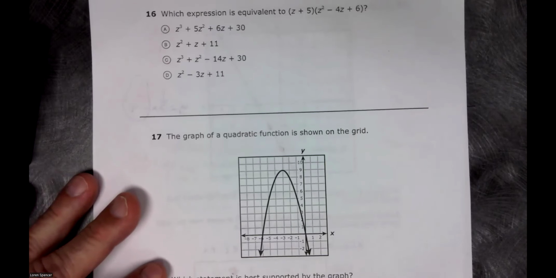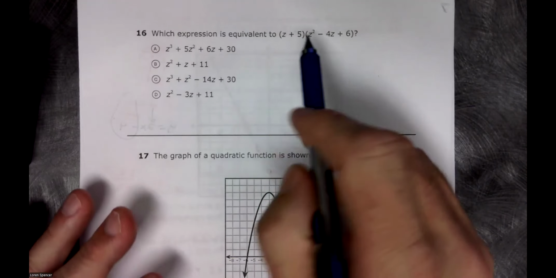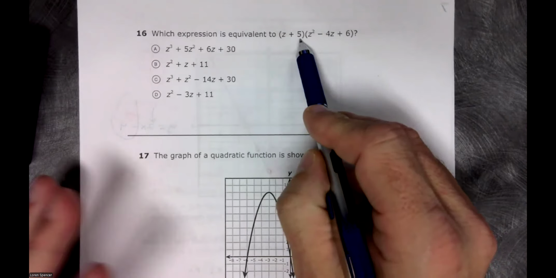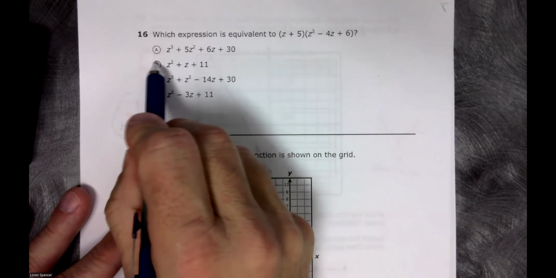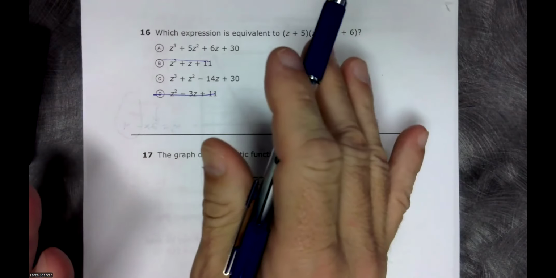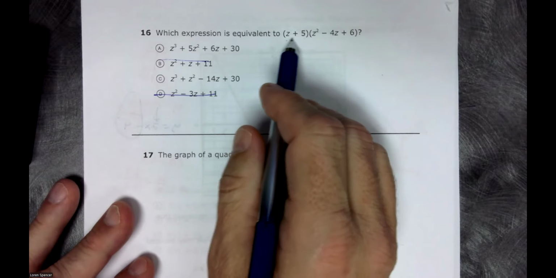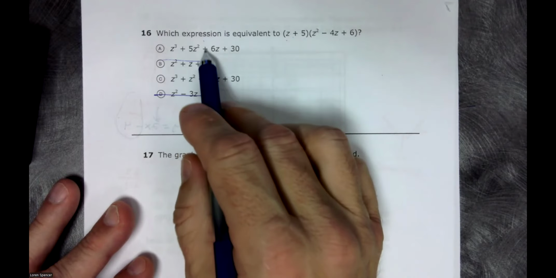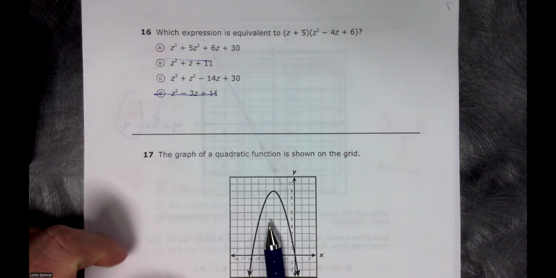Moving on to 16. Which expression is equivalent to this? Well, I really wish you could solve all this. I'm going to make a shortcut real quickly. 5 times 6 is 30. That gets rid of these two. So we know it's one of those two. Now, I could show you how to multiply. We could spend time doing that, but let's go ahead and use Desmos as our friend. What we're going to do is plug this in, and we're going to see which ones of these actually match. So I'm going to plug in exactly what they gave me.